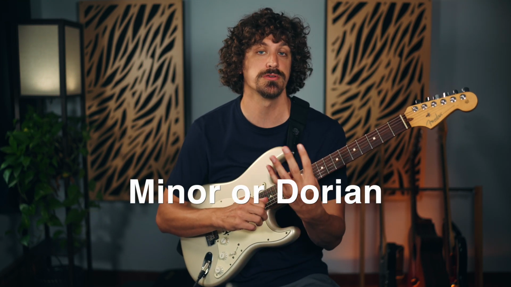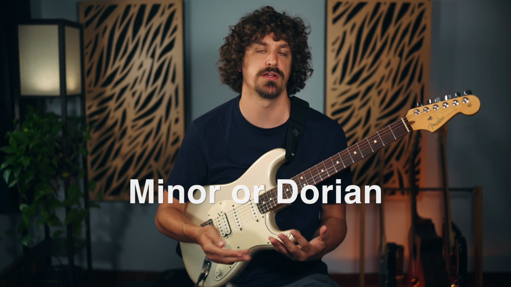And those are the 4 most common scales that you hear in a lot of popular music, especially when it comes to jamming. You've got major, Mixolydian, minor, and Dorian, and actually Mixolydian and Dorian are really the 2 most popular by far.